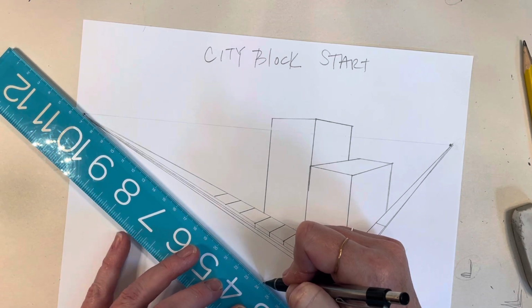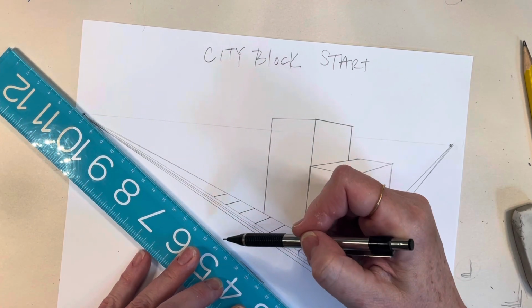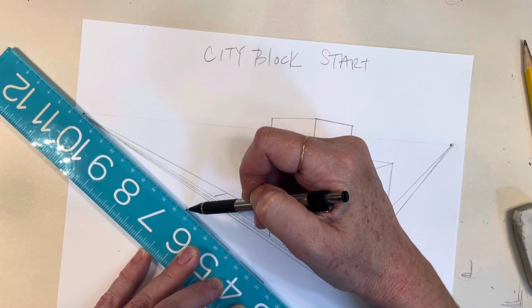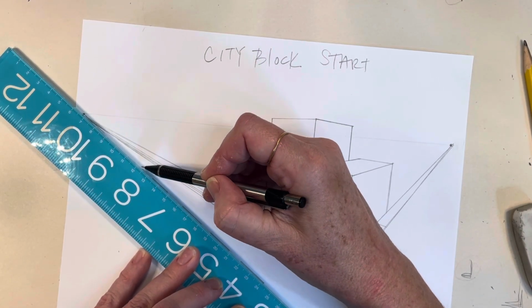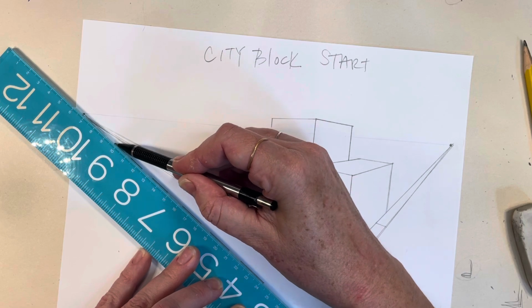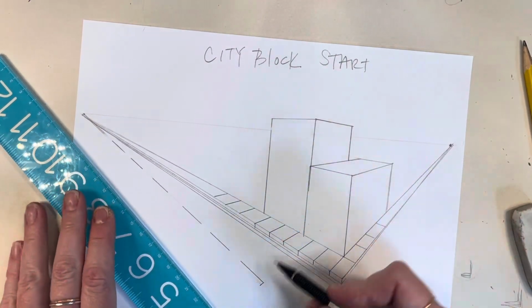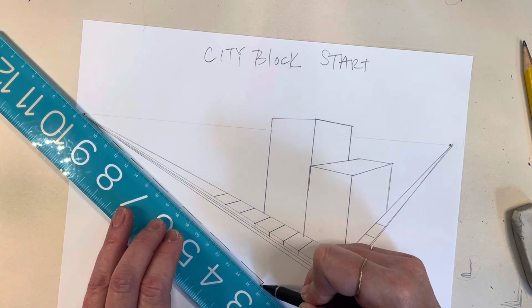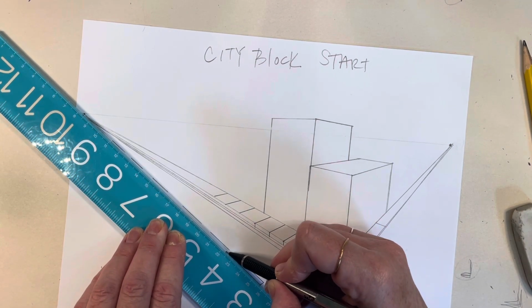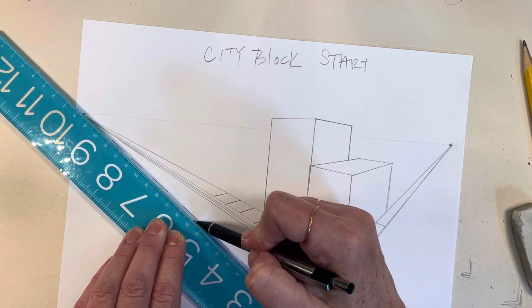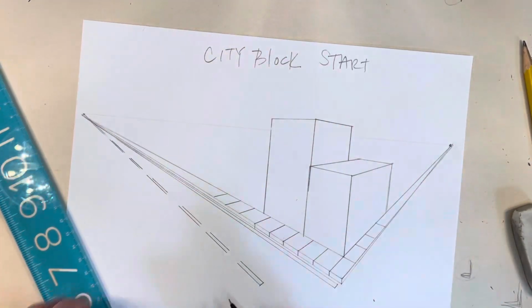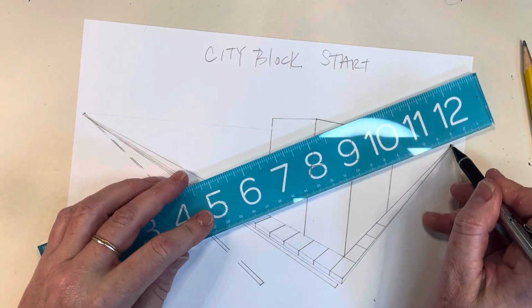So what I'm gonna do is I'll do one line, skip a space, and I'll have them get shorter as I get farther away, because again, things get smaller as I move farther. Okay, then I've already got this guy. Now I need to do the other end.